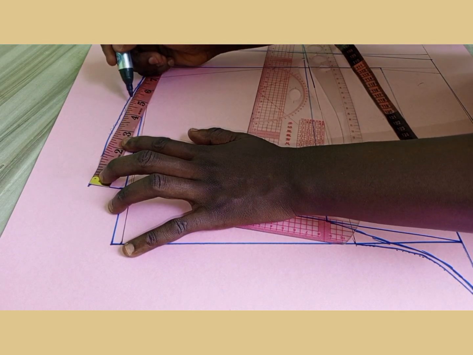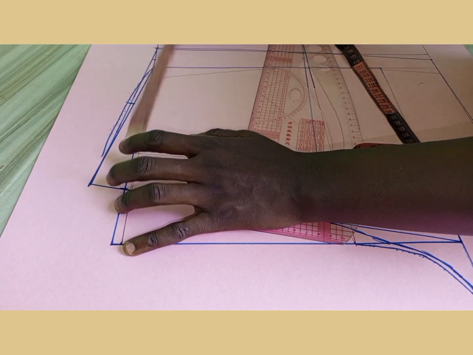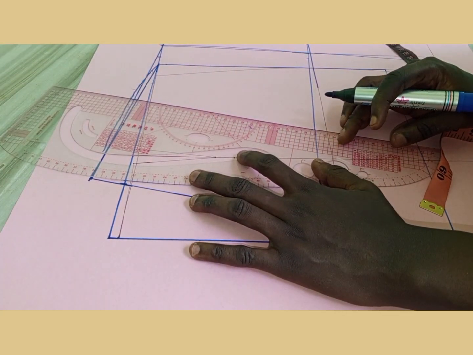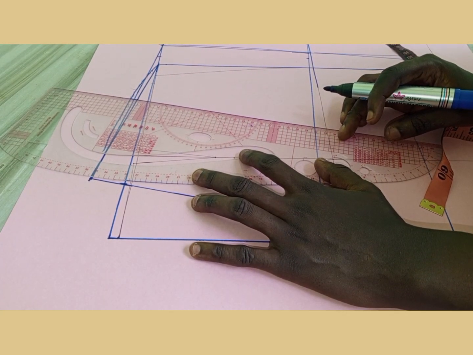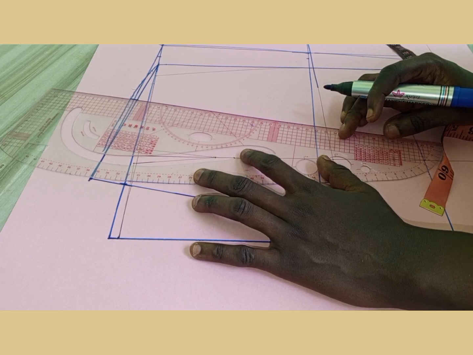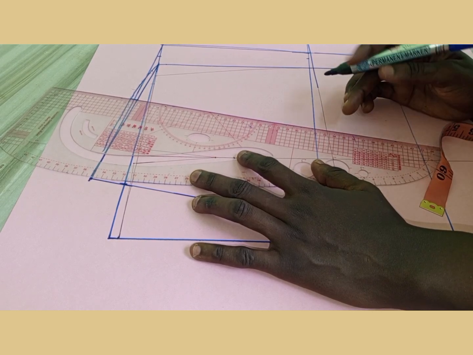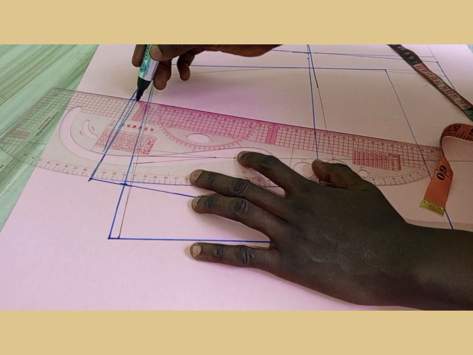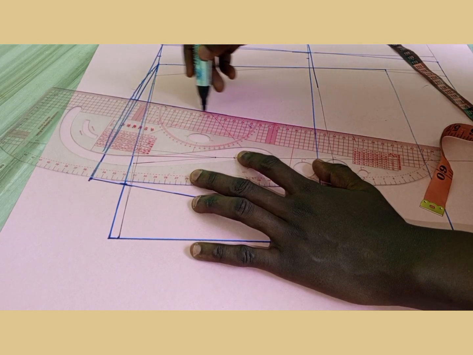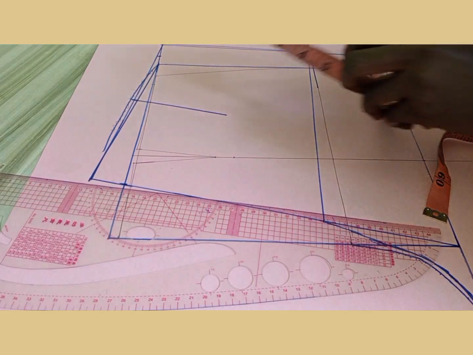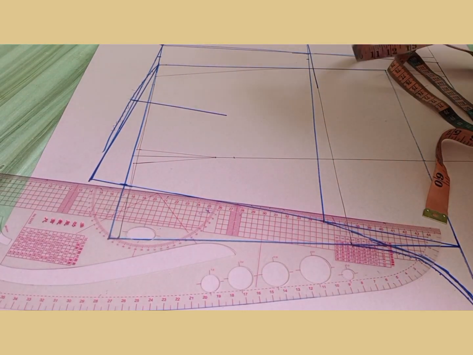Now, like I was explaining before, if your dart intake is large, then you can take 2 darts, meaning you divide your waistline into 3 and take 2 darts. The length of this dart I'm taking is half of my hip length.